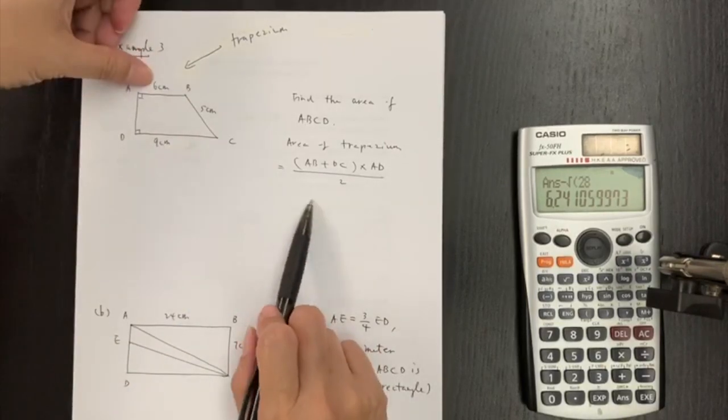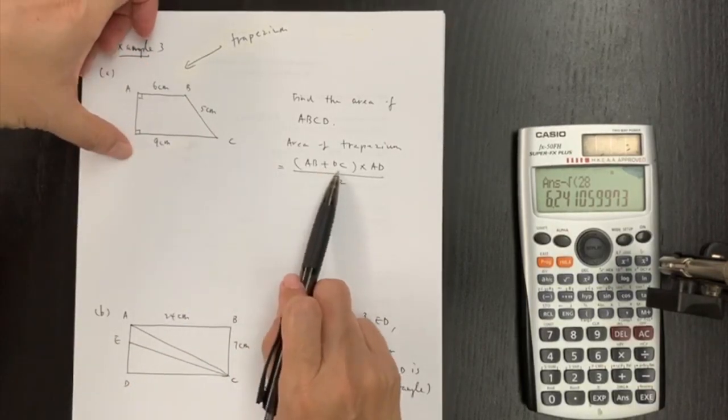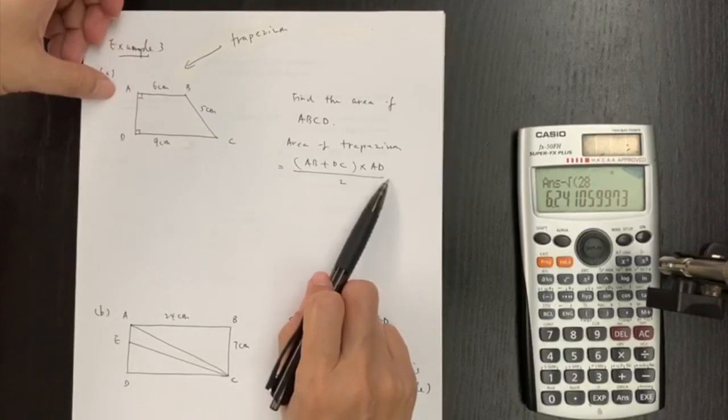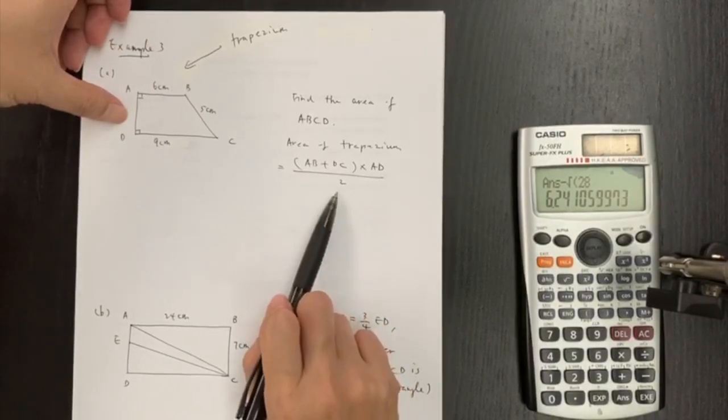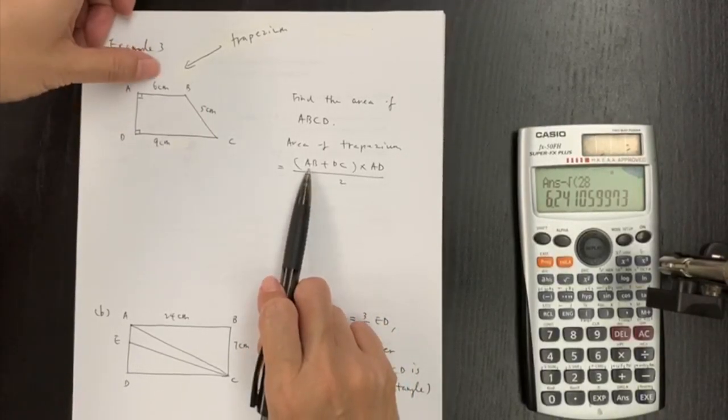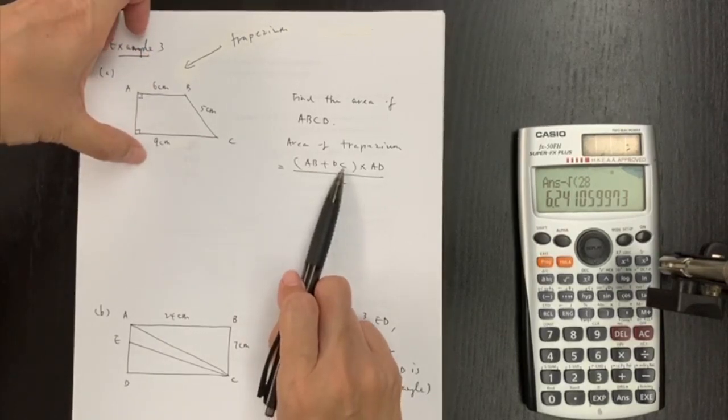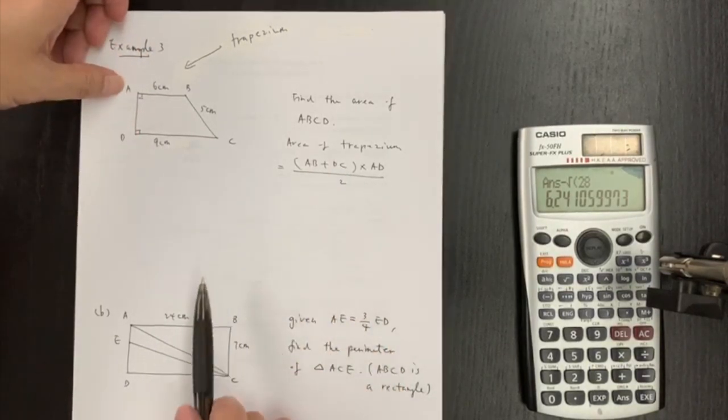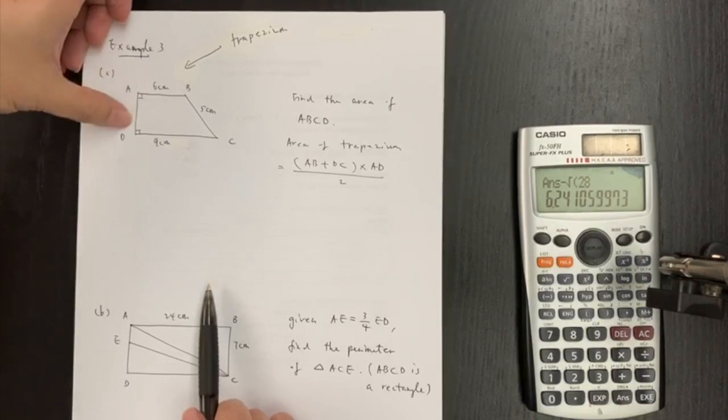So therefore we have the upper side, which is AB, plus the lower side, DC, times the height, which is AD, and then divided by 2. So we know this AB, the upper 6, and the 9, we know this. And what about AD, the height? We don't know the height, so therefore we have to find AD.